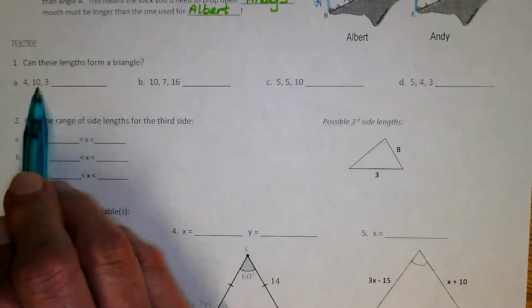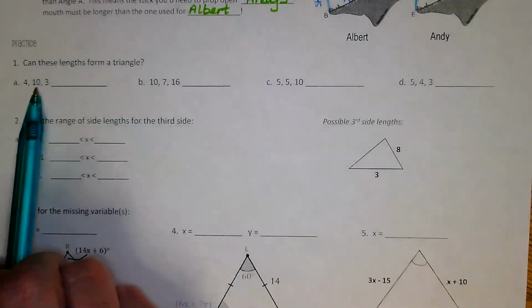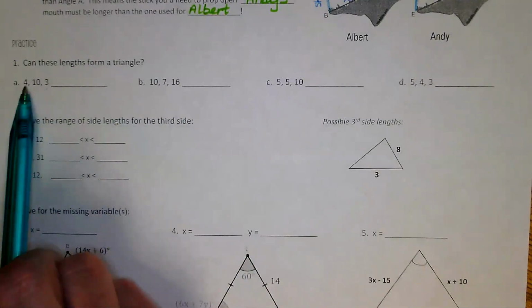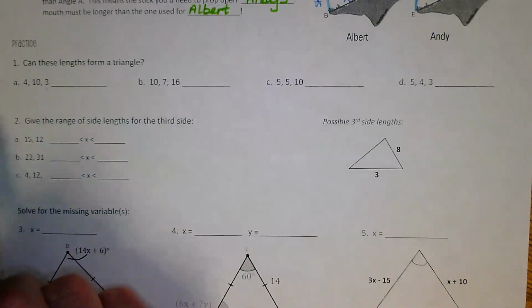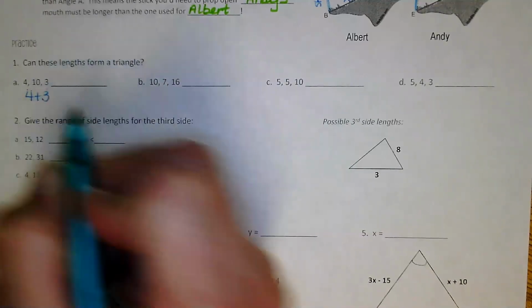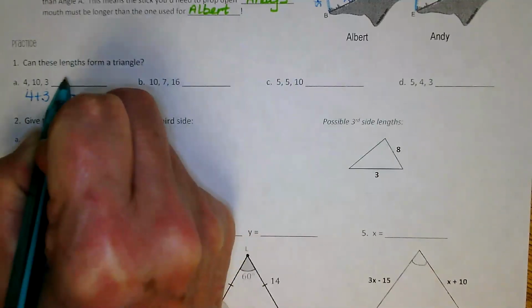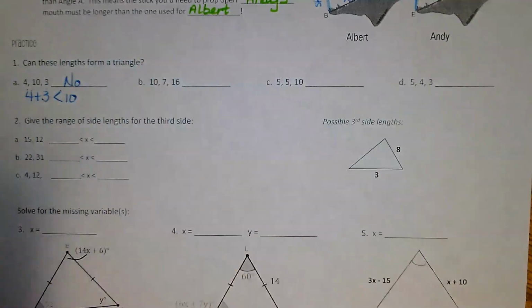That's bigger than 3. But I got to check them all. 10 plus 3, that's 13. That's bigger than 4. However, 4 plus 3 is 7. 7 is less than 10. So no, I cannot make a triangle out of those side lengths.